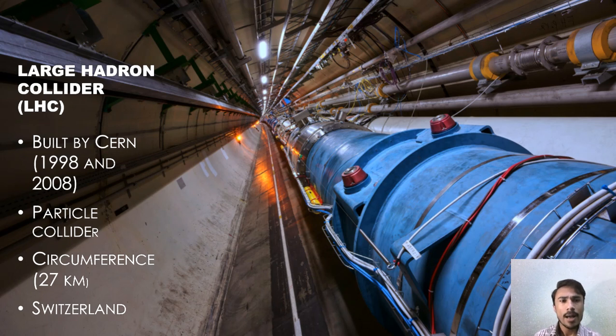This is the Large Hadron Collider. The Large Hadron Collider is a big, highly sensitive instrument built by CERN, completed in 1998, and it is a particle collider. What it does is collide beams of protons at approximately the speed of light, that is 99.999 something percent. It is built in Switzerland, and its circumference is 27 kilometers.